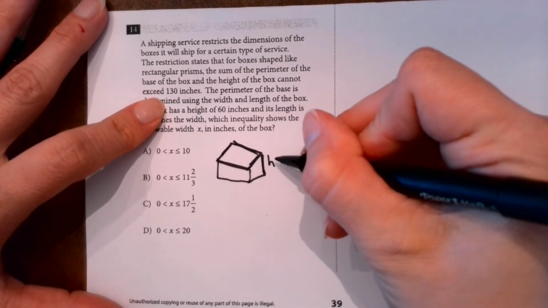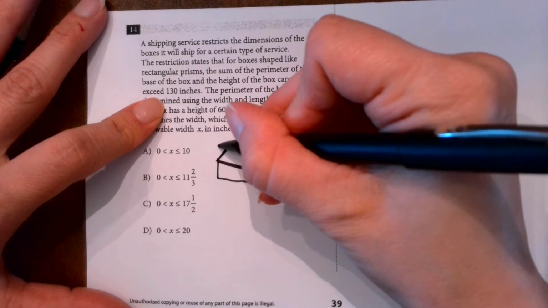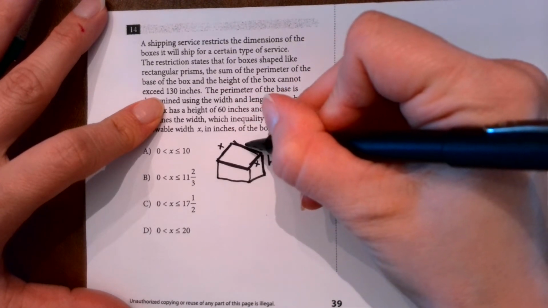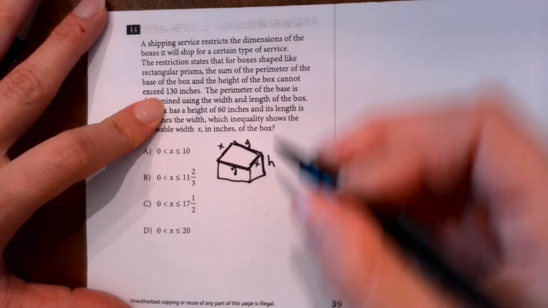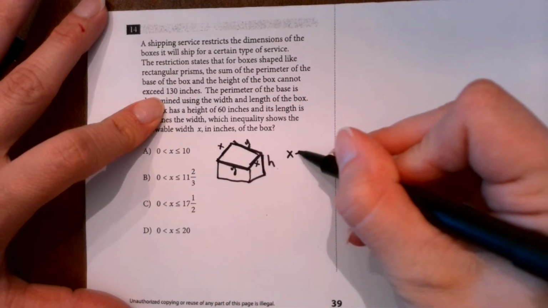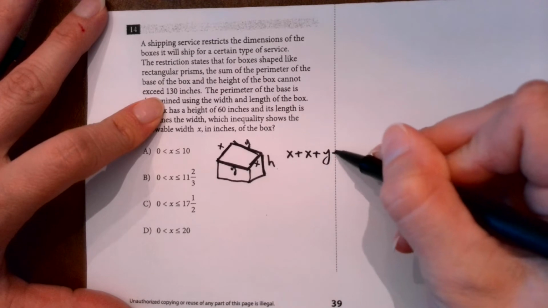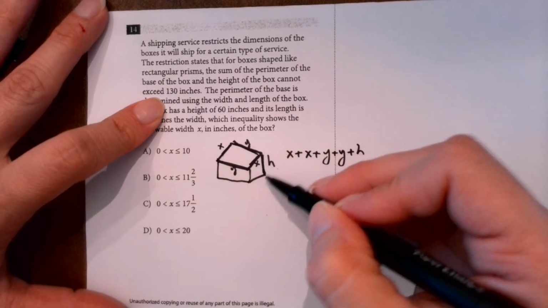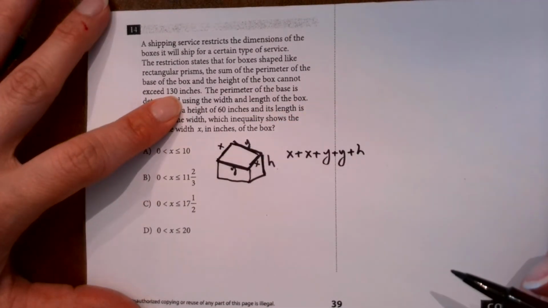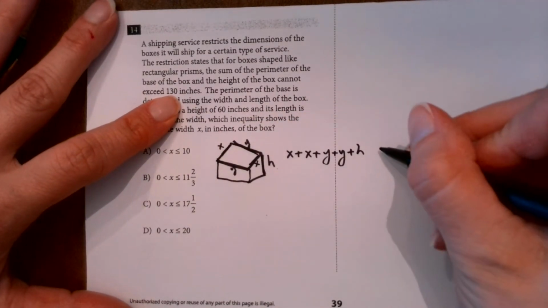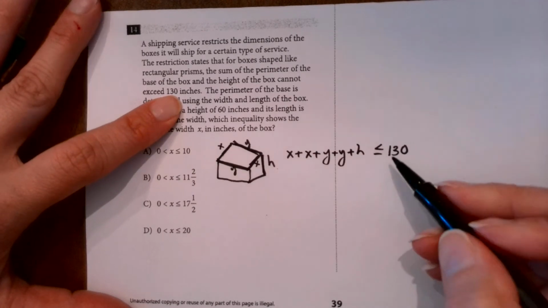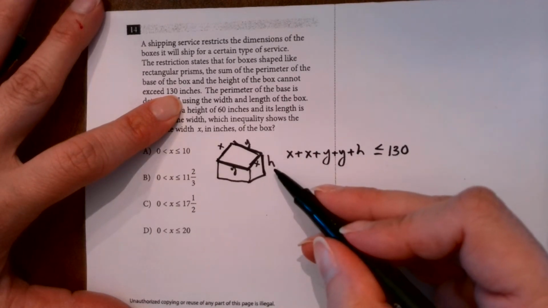So here's the height. I'm going to call this X, and I'm going to call this Y. So X plus Y plus H. That's the sum of the perimeter and the height. And it cannot exceed 130. That means it has to be less than or equal to 130. Okay, and of course it has to be more than 0.